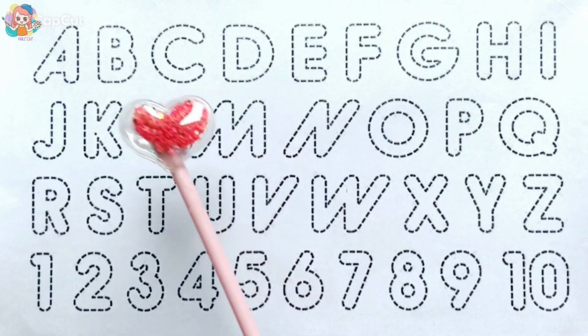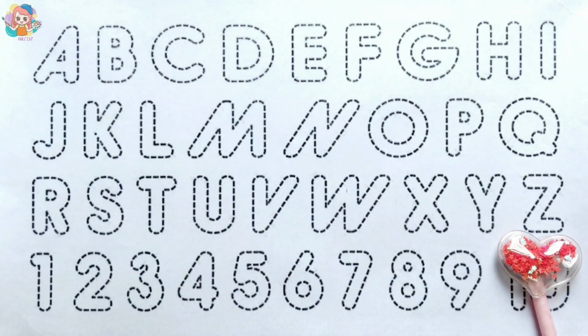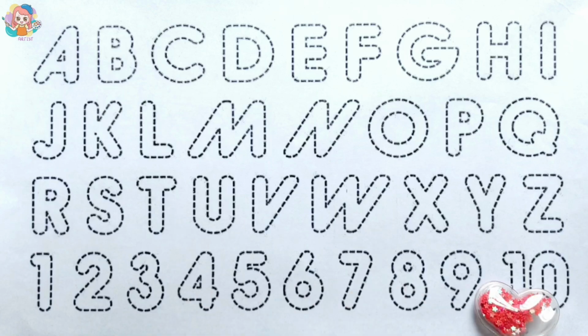I learn uppercase letter A to Z and number 1 to 10. Let's start.